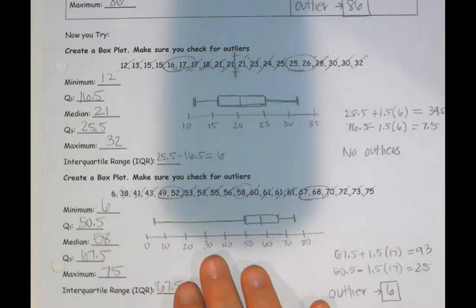So hopefully that was a good review of percentiles and box plots as we prepare for your test.